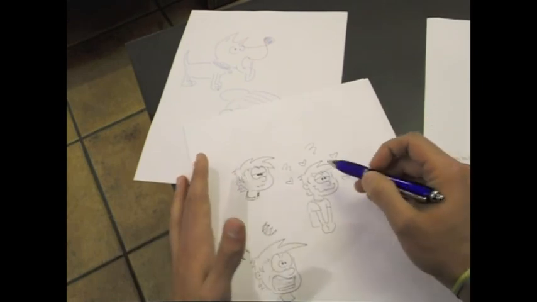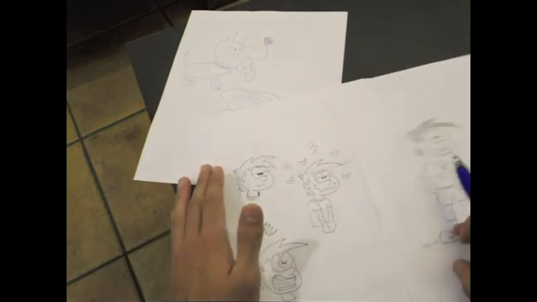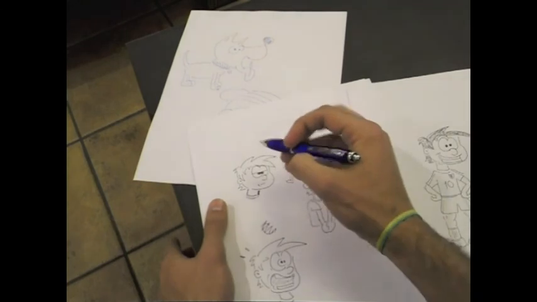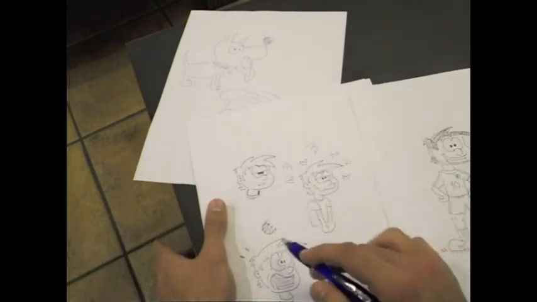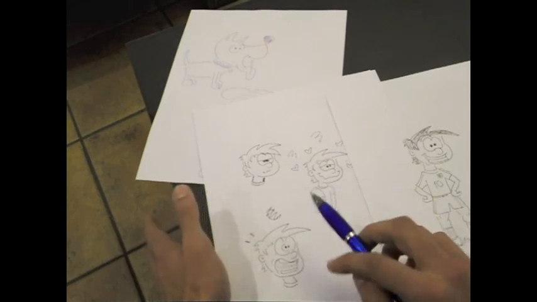So the expression to the cartoon is very important to giving life to it. You can see that these four are very different types of drawings, but you can tell that they're pretty much the same character. Why? Again, like we said, the shape of the head is the same, the features of the hair stay the same, but it's really the eyes and the mouth that change the most.